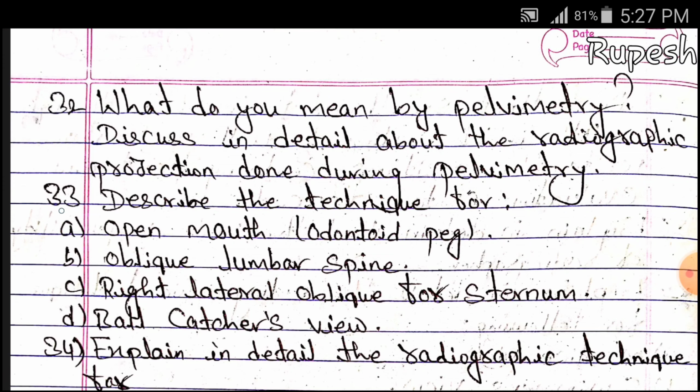Question number 33. Describe the technique factor for. Point number A, open mouth, odontoid peg. Open mouth is also called odontoid peg. Point number B, oblique lumbar spine. Point number C, right lateral oblique for sternum.